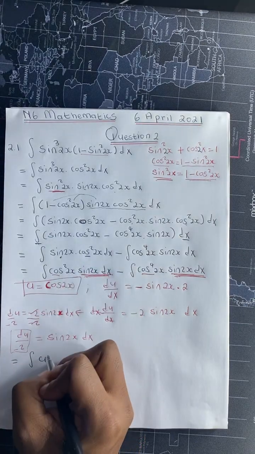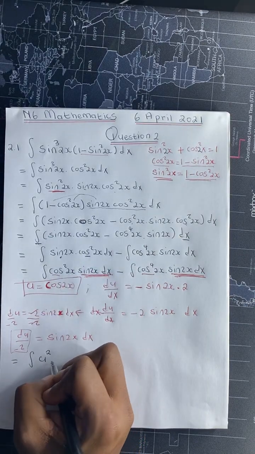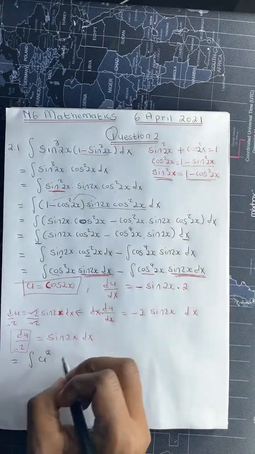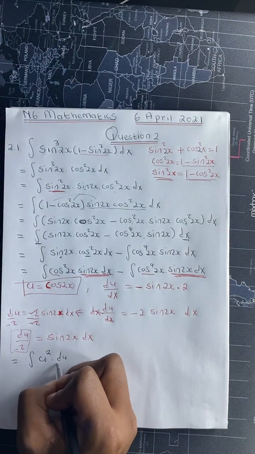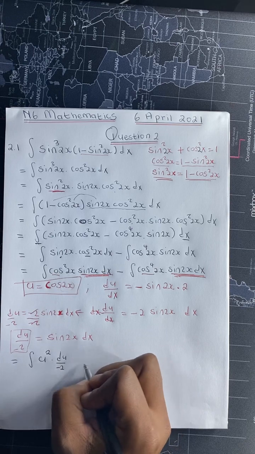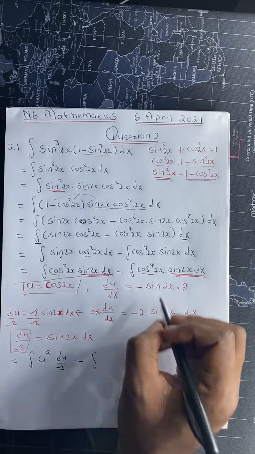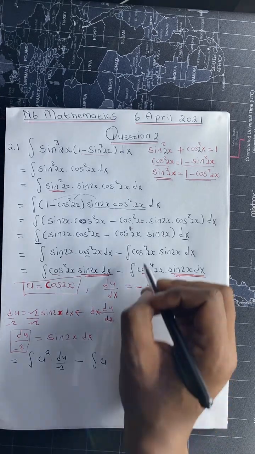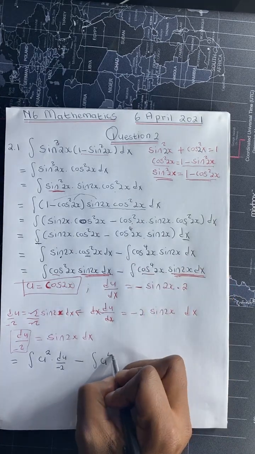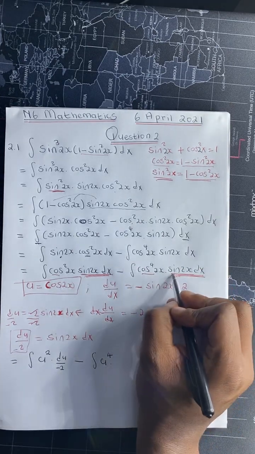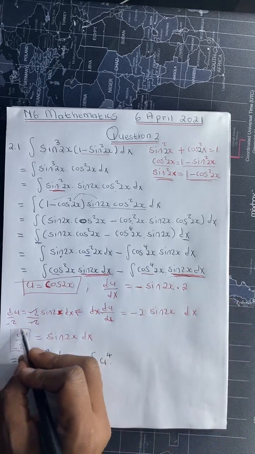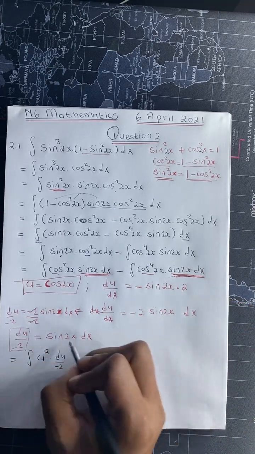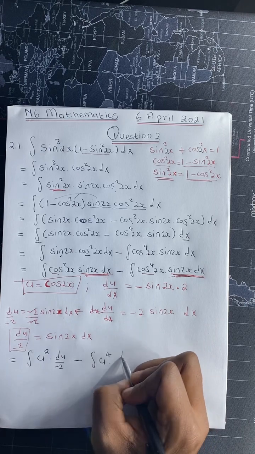But that cos is raised to the power 2, so we also raise the u to the power 2, and in the place of sine 2x dx we substitute du over negative 2, minus the integral of, in the place of that cos we substitute u, and the cos is raised to the power 4, so we also raise the u to the power 4, and in the place of the sine 2x dx we substitute du over negative 2, because it's also equals to sine 2x dx.